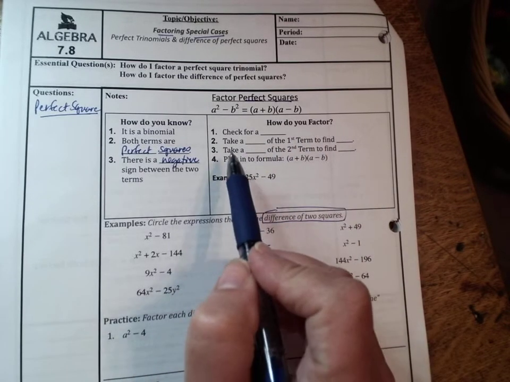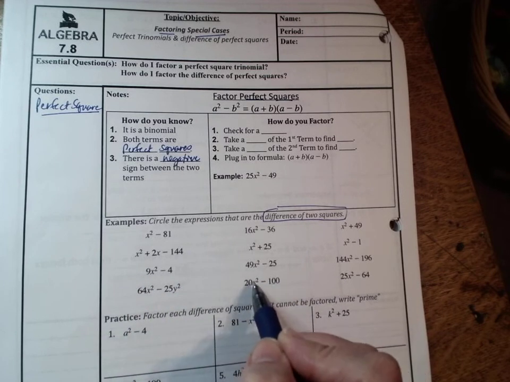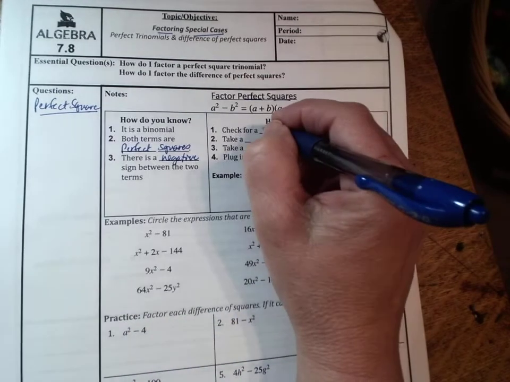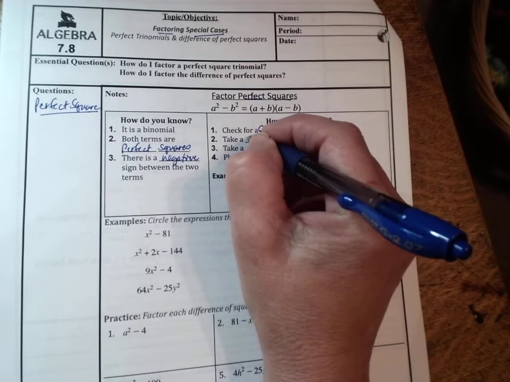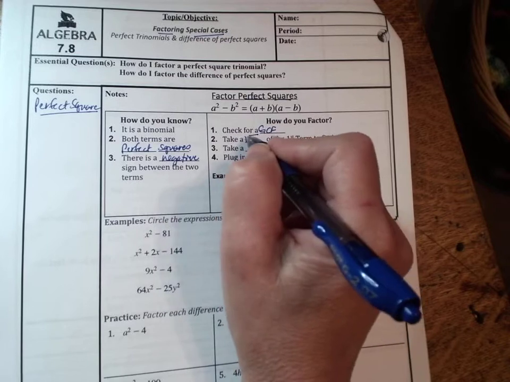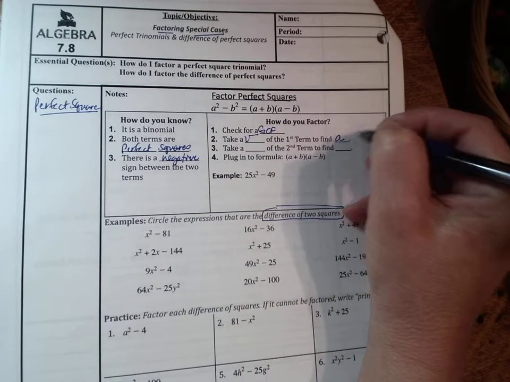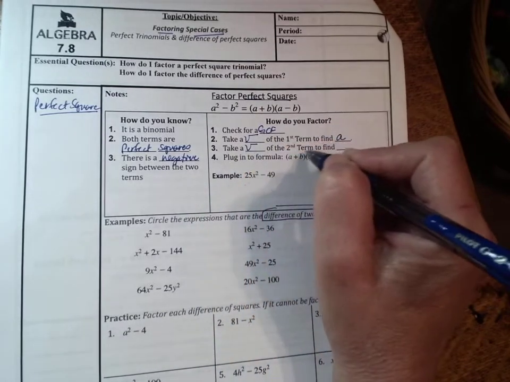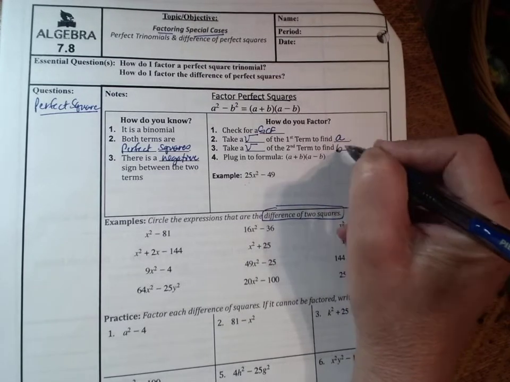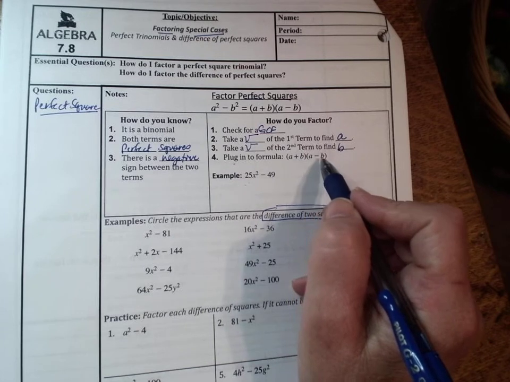Now, how do you factor? We first check to see if there's a GCF. There might be a GCF, like down here, where we can take out a GCF. So always look for a GCF to make it a little easier. Then you're going to take the square root of the first term to find A, whatever your A term is. Then you take the square root of the second term to find your B, and then plug into the formula: A plus B, and then A minus B. This is going to make more sense when you see examples.